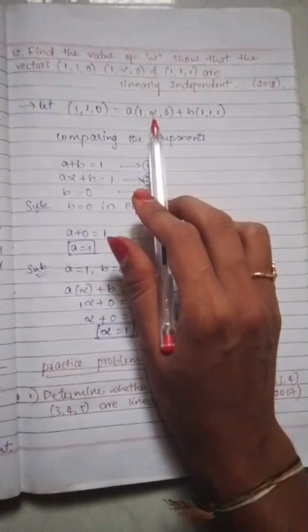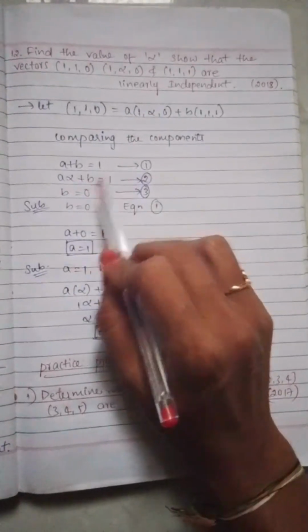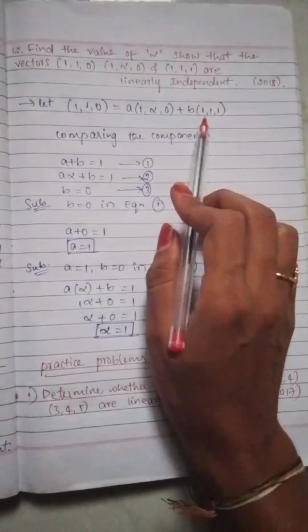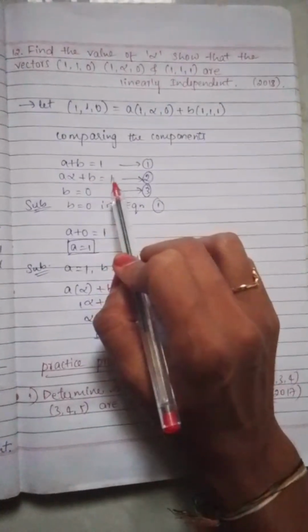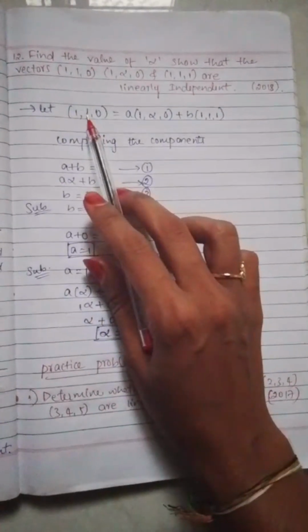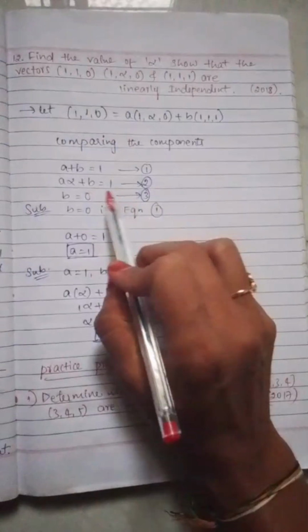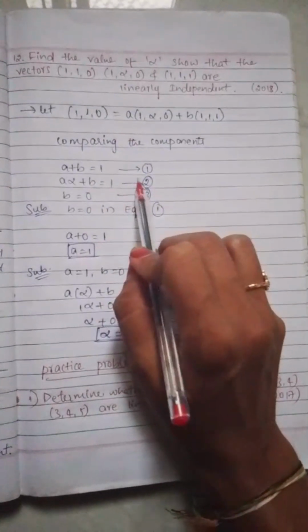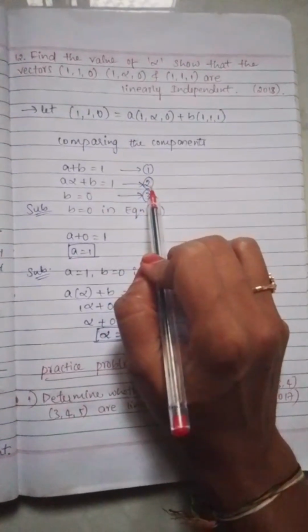And for A I have alpha, A alpha plus B also 1, B is equal to 1. Let us take this as equation number 2.